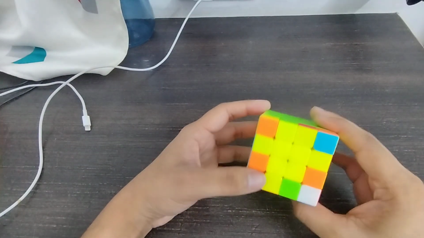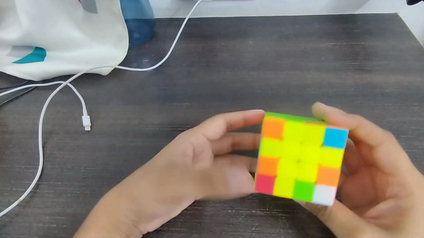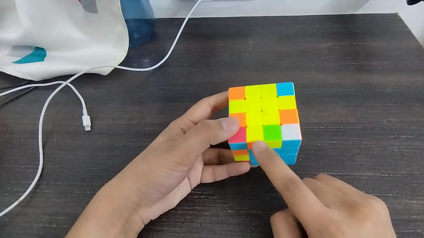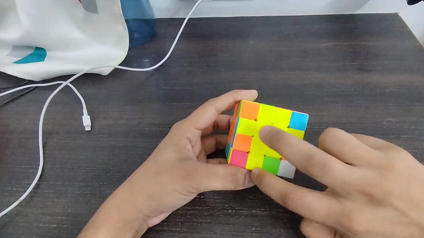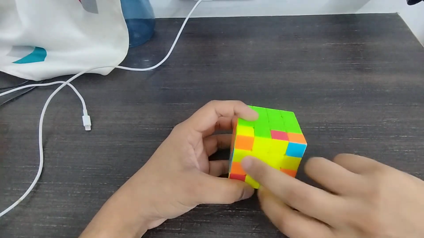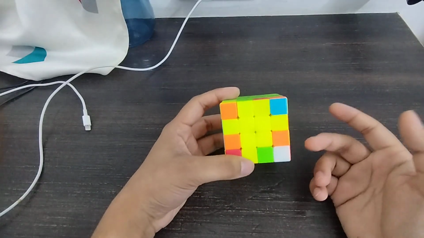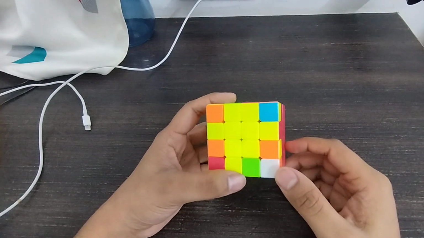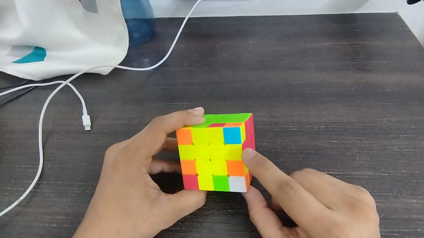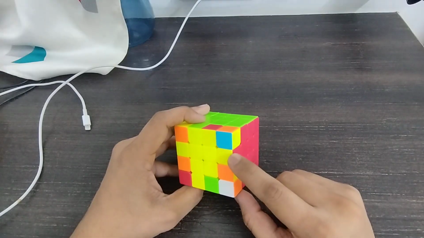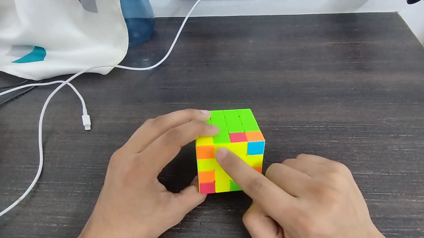And I will now perform cycles here. How will I perform the cycles? If I'm inserting green and yellow right here, I will make sure that when I'm switching it with this edge, red and yellow will also get paired. That is what a cycle is, when I'm focusing on more than one edge piece. My other edge piece is right here. I will make sure this edge is right here, then only it will pair with this one.